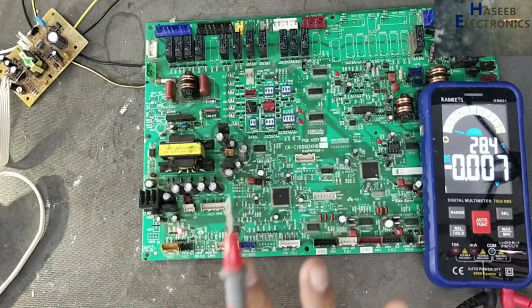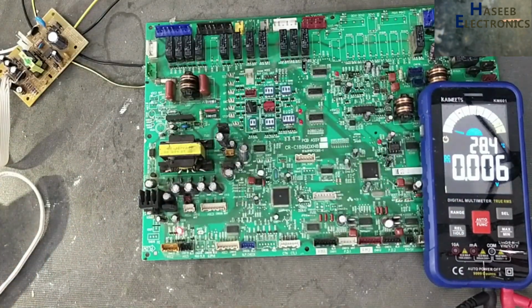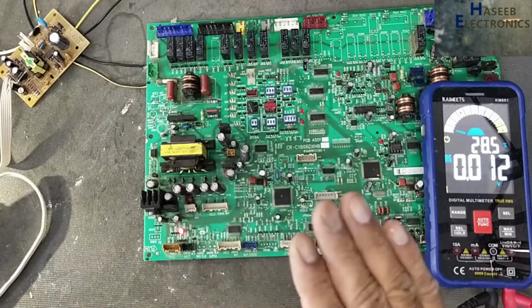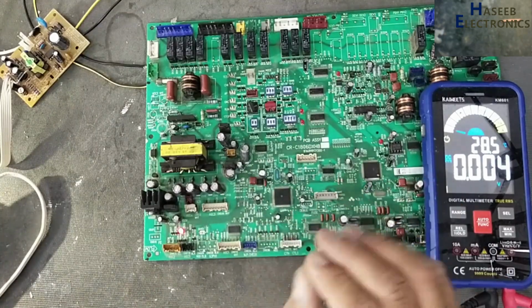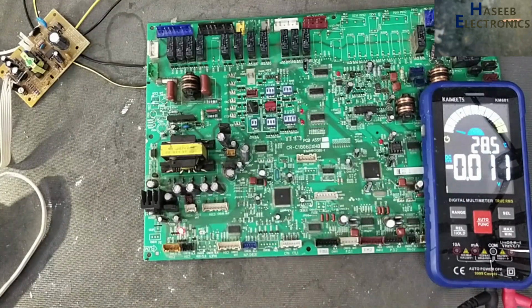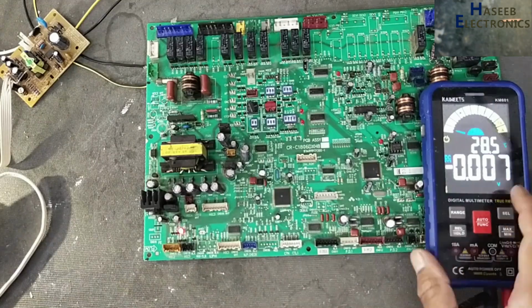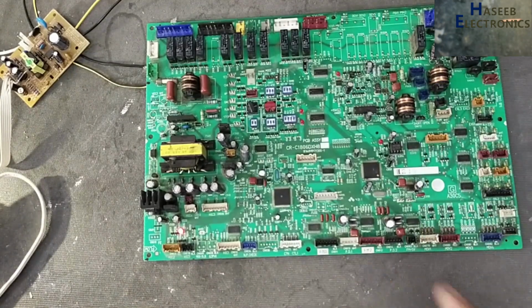That means this board is now recovered. This board was dead and not working, but now it started working. Its voltages are now present, so it will start communication.